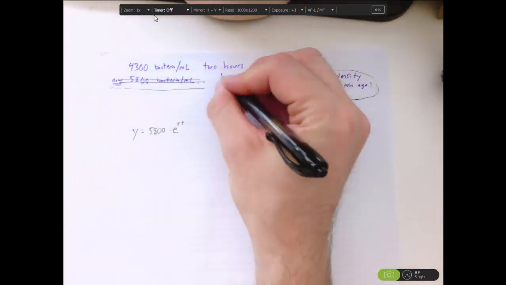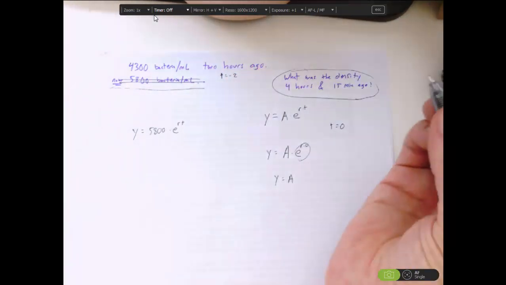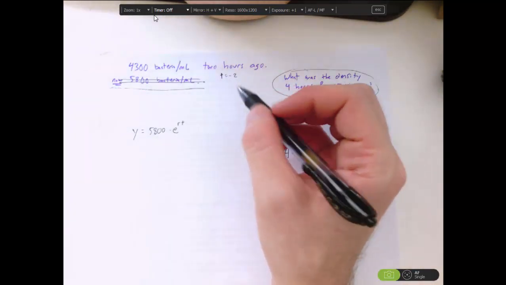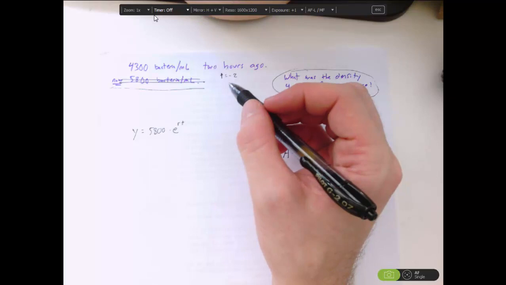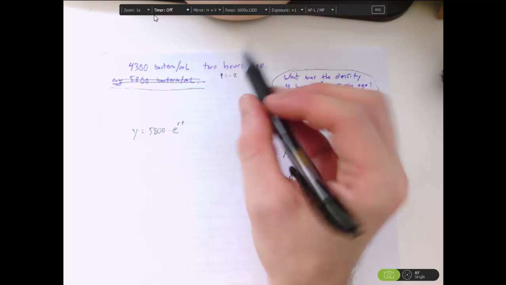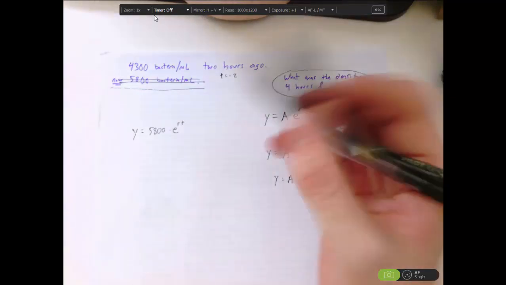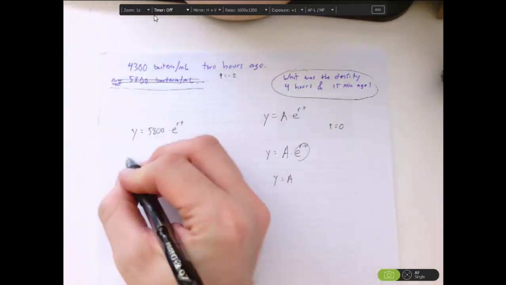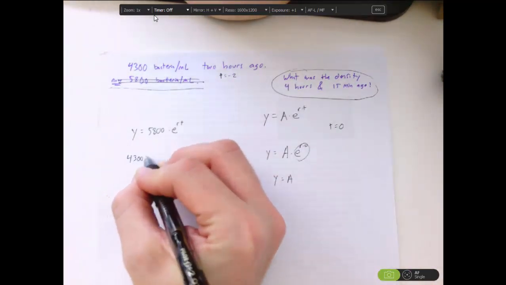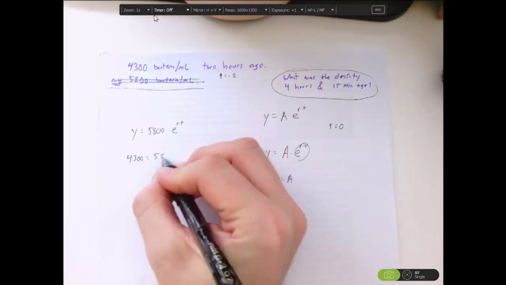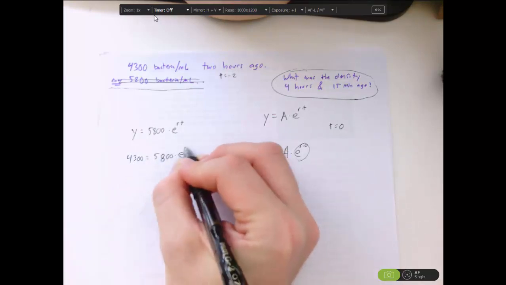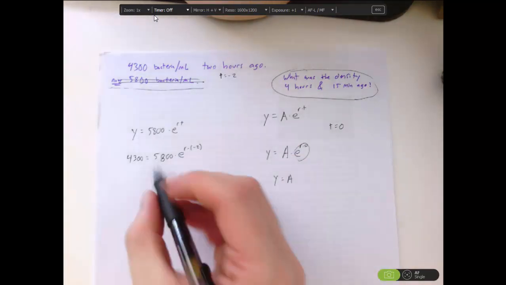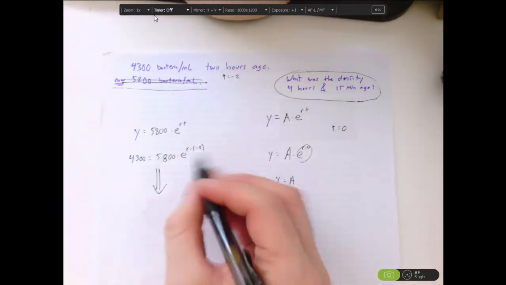2 hours ago must be when t equals -2. I'm assuming that I'm measuring t in hours here. You could also figure it out if you were measuring time in minutes, but you're going to get a different growth rate here because it will be different units. All right, so let's plug in what we know. We know that the density was 4,300 when t is -2.